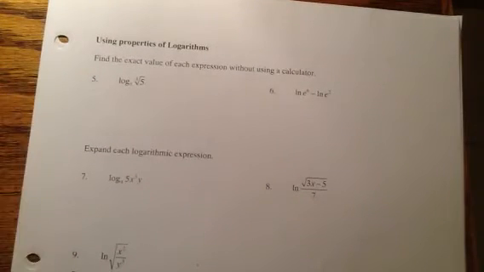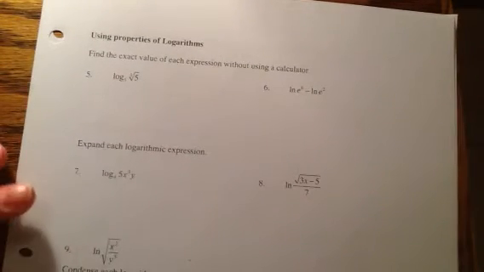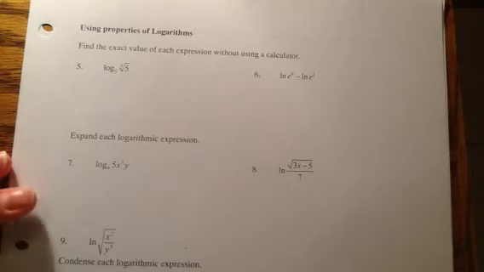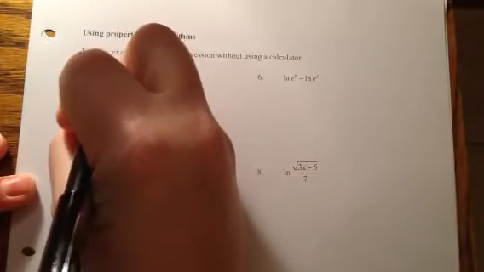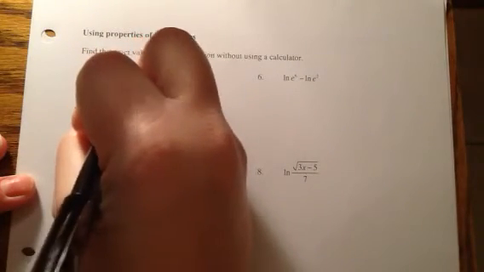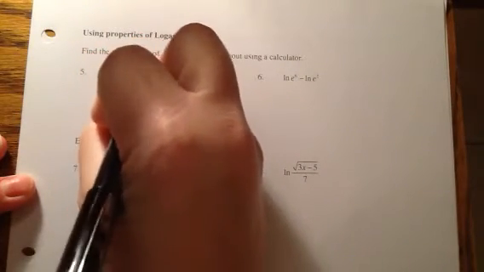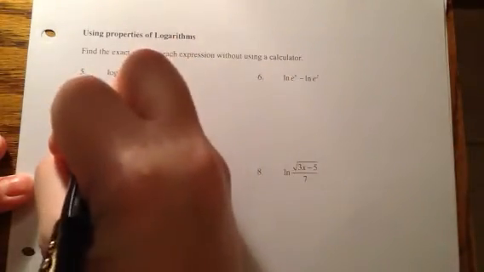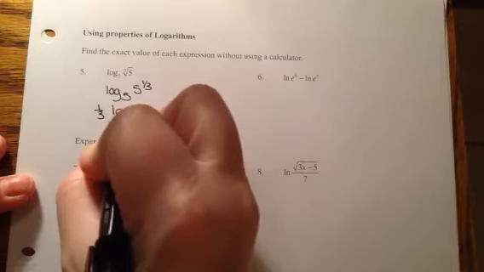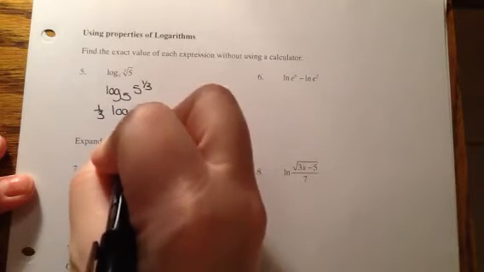I'm going to keep using these rules, and I'm going to work on the next page. So number 5 says find the exact value of each expression without using a calculator. So I'm going to rewrite this as log base 5 of 5 to the 1/3. And then I'm going to drop the power in the front, so I have 1/3 log base 5 of 5.